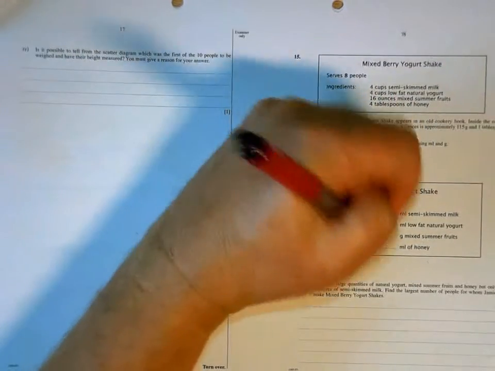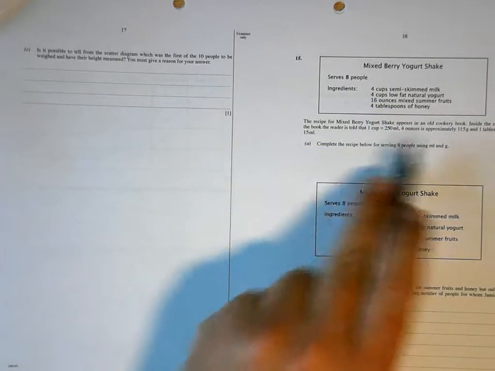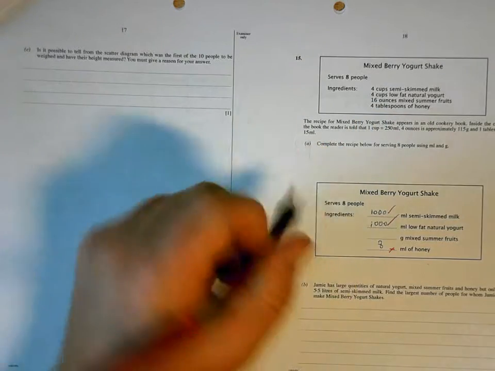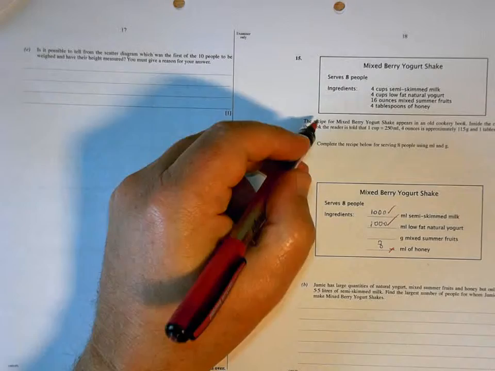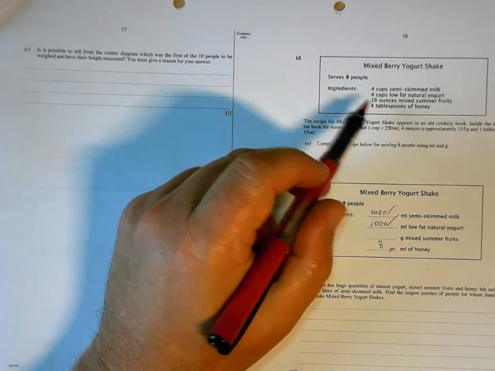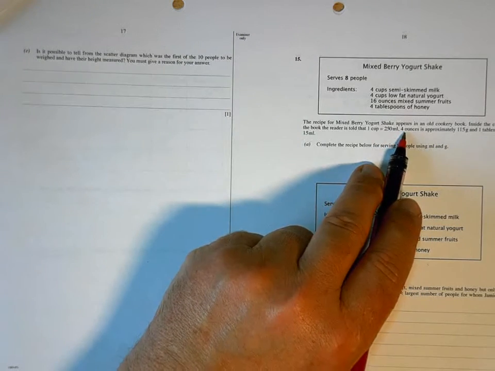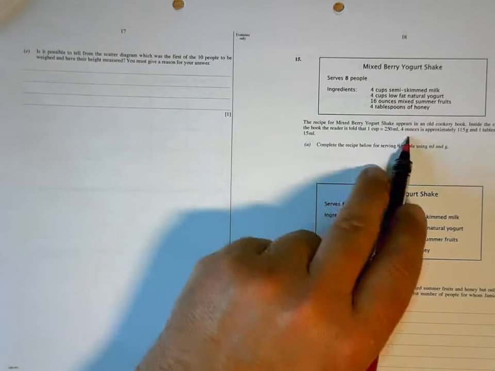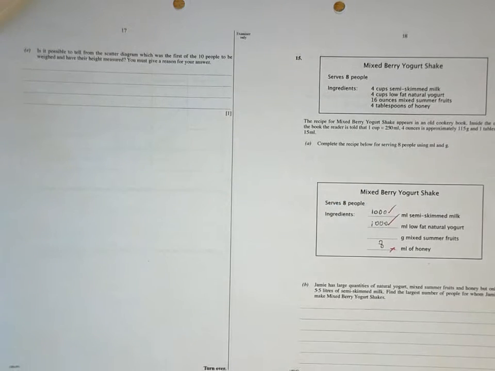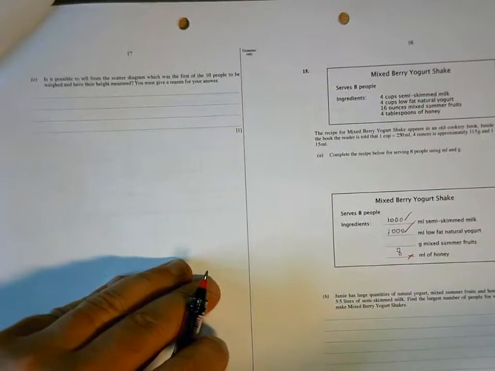That's correct, that's correct. That's wrong. 4 tablespoons of honey. 1 tablespoon is 15. So you've got to do 4 times 15, which is 60 for honey. And 16 ounces, 4 ounces is 115. So you need 4 lots of that to make 16 ounces. So you do 4 lots of 115. 1 mark for what you've done there, 1 for the page.